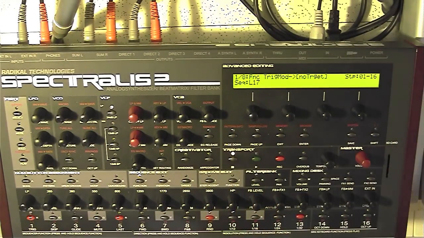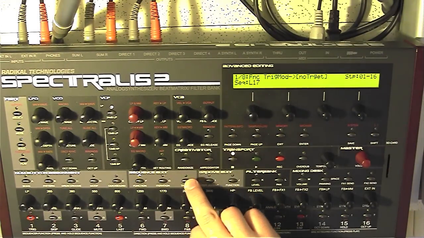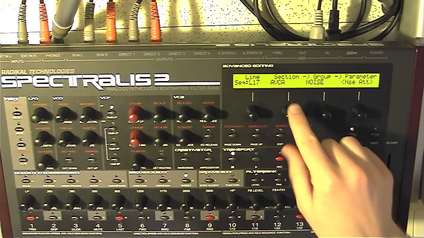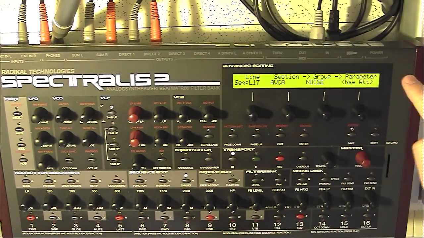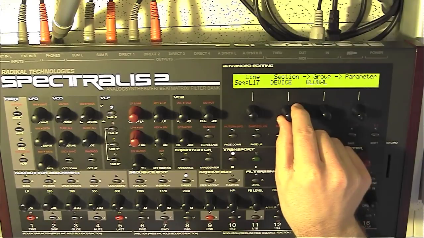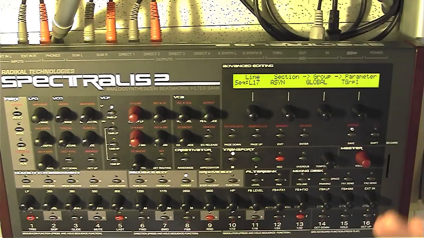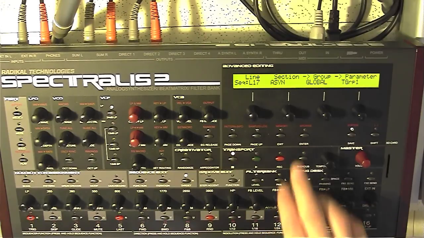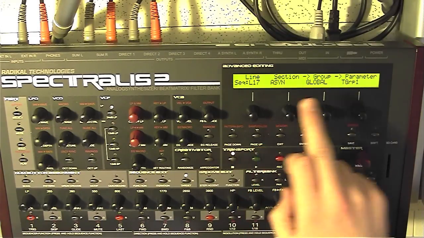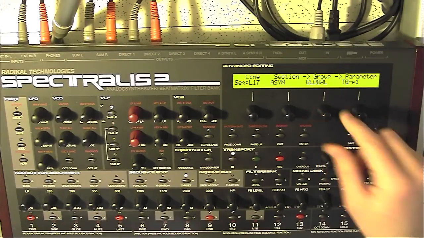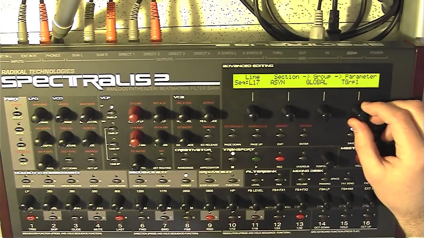So now to get something to play, we'll go to target, and you have the section, the group, and the parameter. And for us, since we're going to be working with the asynth, we're in section asynth. Global, I don't think you can actually change that. And there's 3 trigger groups. That's all you can have. Trigger group 1, 2, and 3.